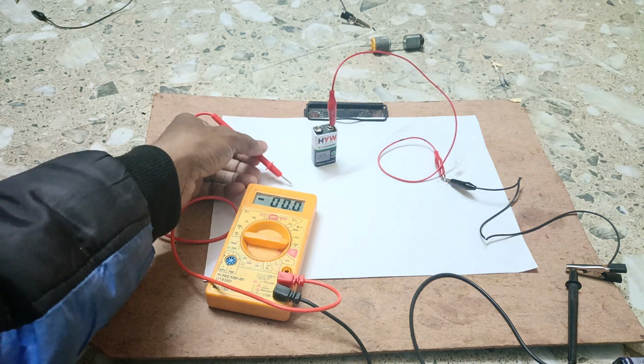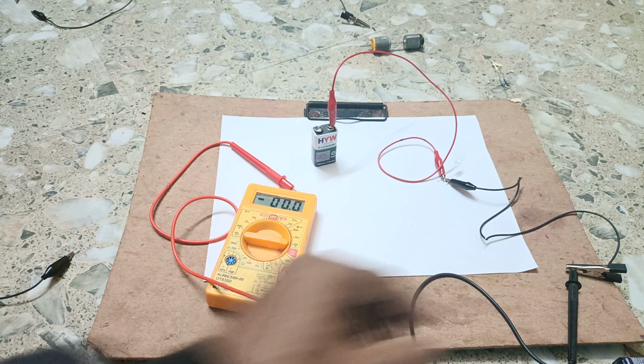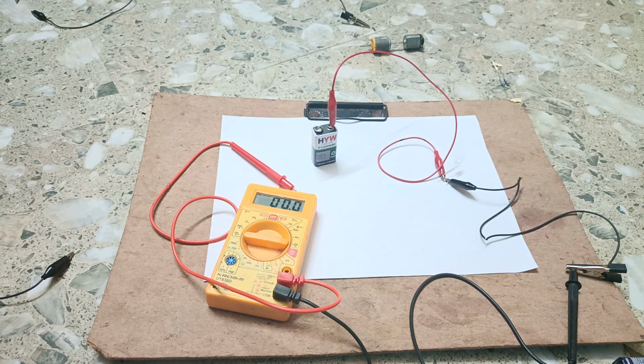In this way, in this series connection, we can measure the current of any circuit passing through it, right? Now we can control the current with a variable resistance, and we'll show you how to check the current, right?